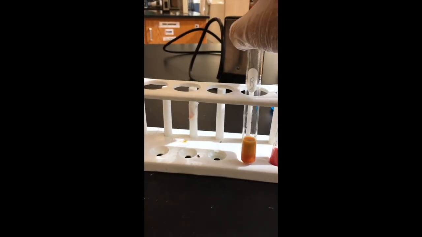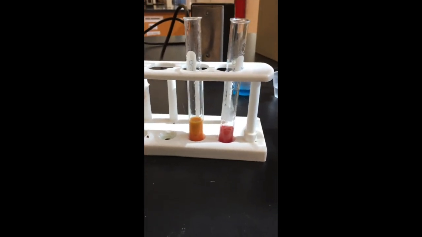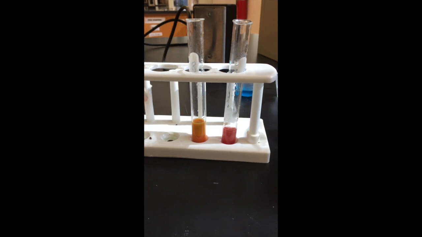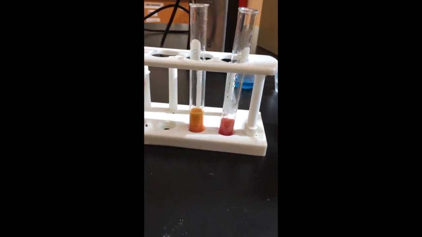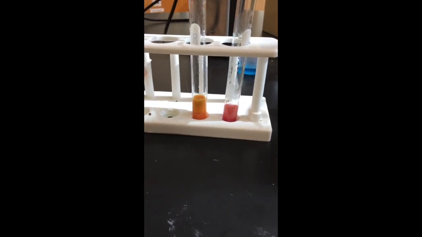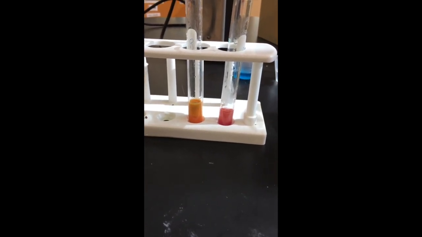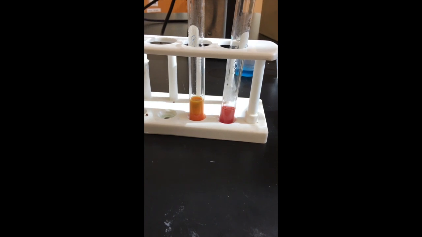There were some simple sugars. Not necessarily all of it, but definitely some simple sugars. And we're going to find out whether or not there are simple sugars in the cheese, in the salami, or in the chocolate chips.